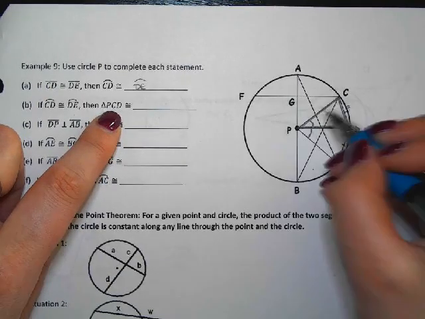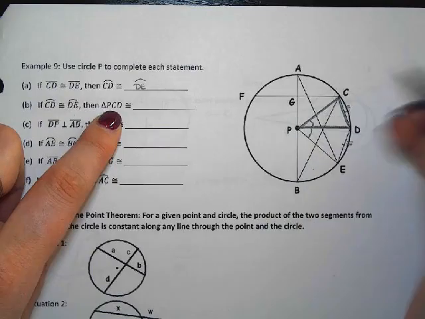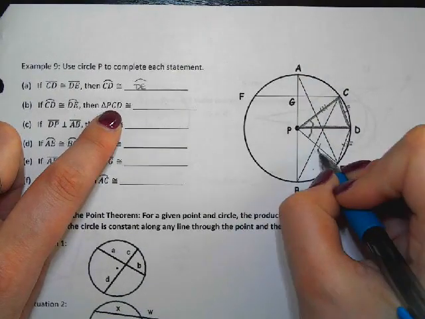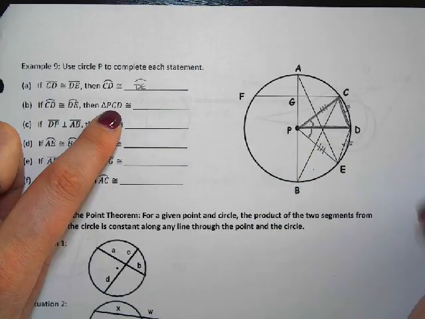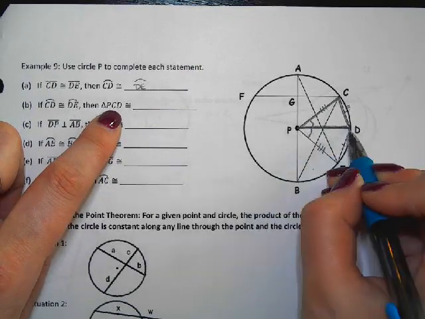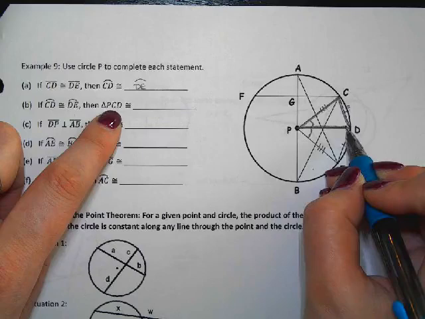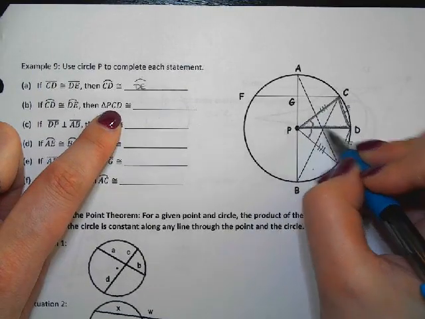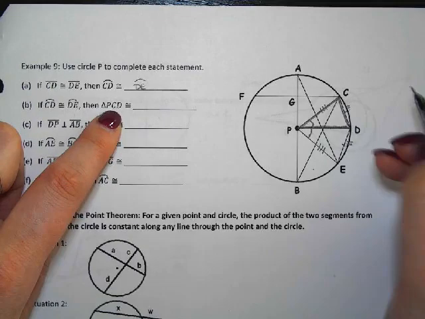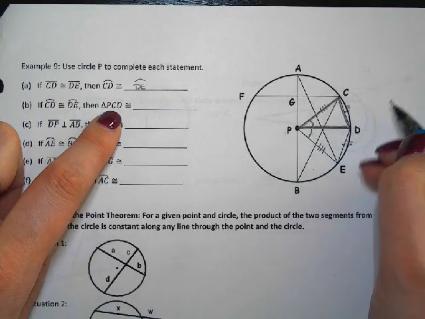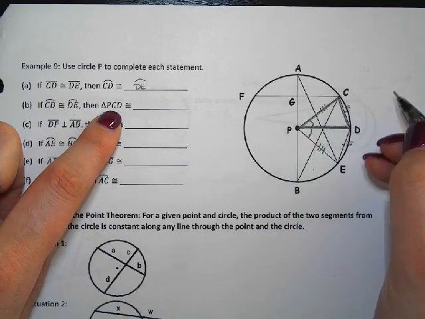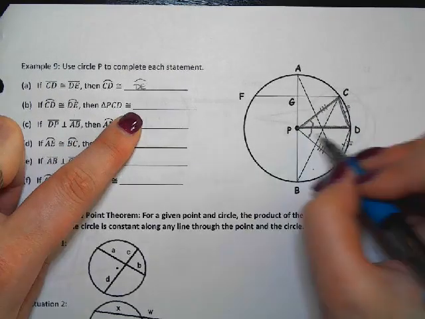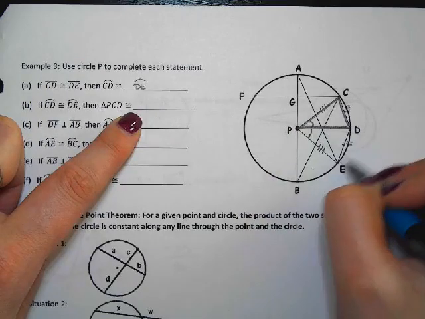And we have this right here is a radius to the circle, and so is this. So we know that this side and this side are the same. And then this side between the two triangles is a shared side. So now we have a side, side, side triangle, or we could say side, angle, side triangle. And so we do know that the two triangles are congruent, this triangle and this one down here. So PCD is going to be congruent to triangle PED.